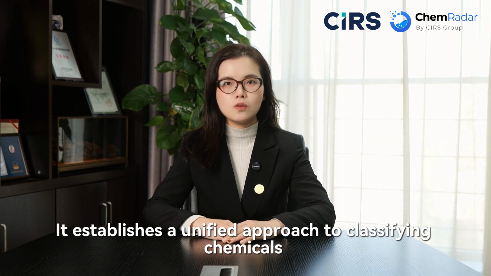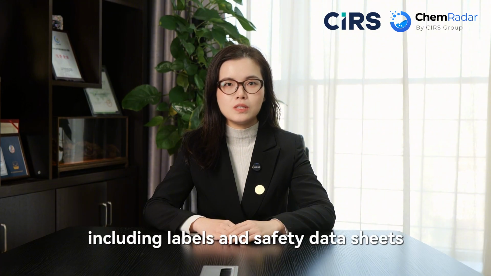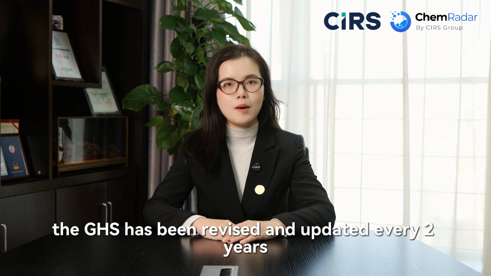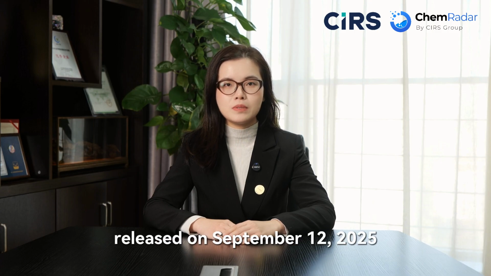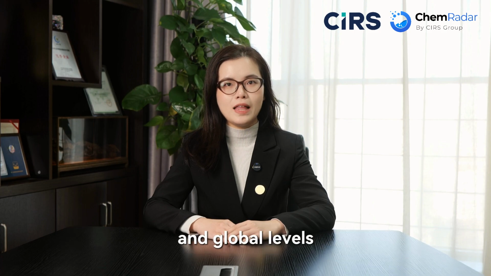It establishes a unified approach to classifying chemicals by their hazards and harmonizing hazard communication elements, including labels and safety data sheets. Since its initial publication, the GHS has been revised and updated every 2 years based on practical implementation experience. The latest version, as of now, is the 11th revision, released on September 12, 2025. The system aims to provide a foundation for harmonizing chemical regulations at national, regional, and global levels.